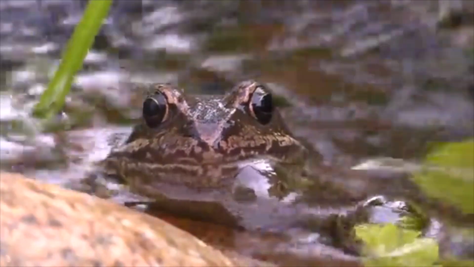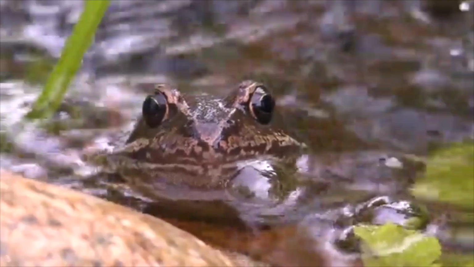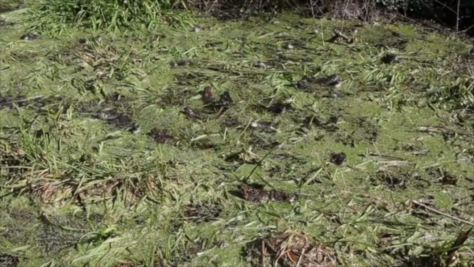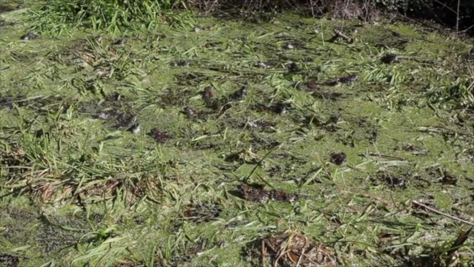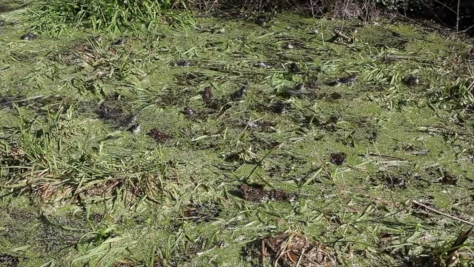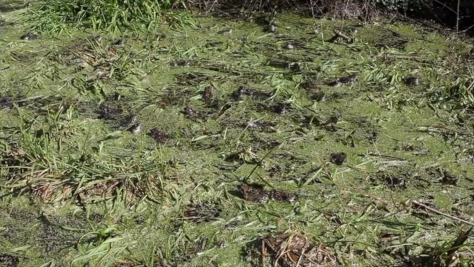Amphibians use both their lungs and their skin to carry out gas exchange. Did you ever notice how frogs are slimy? Amphibians must always be moist to carry out gas exchange through their skin.